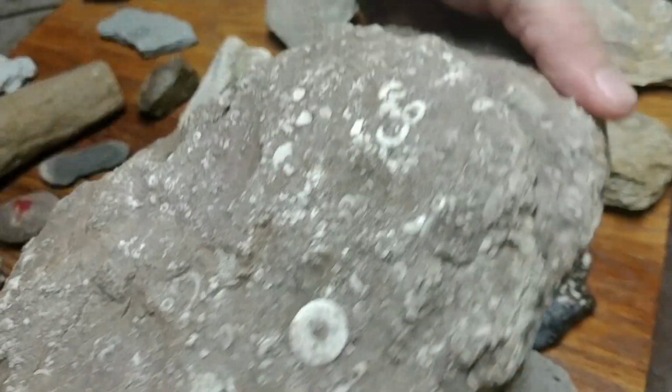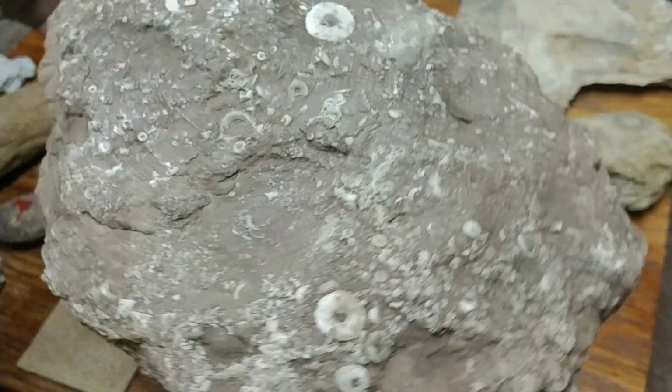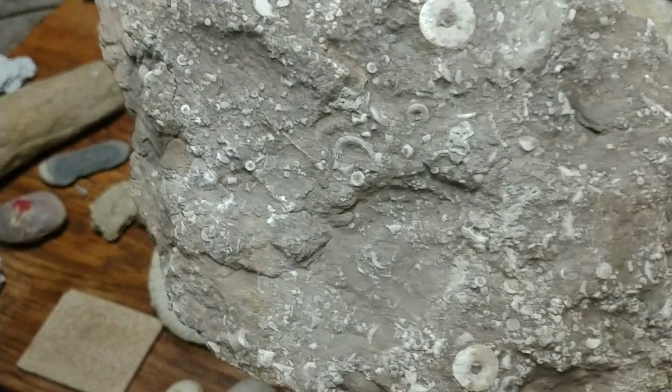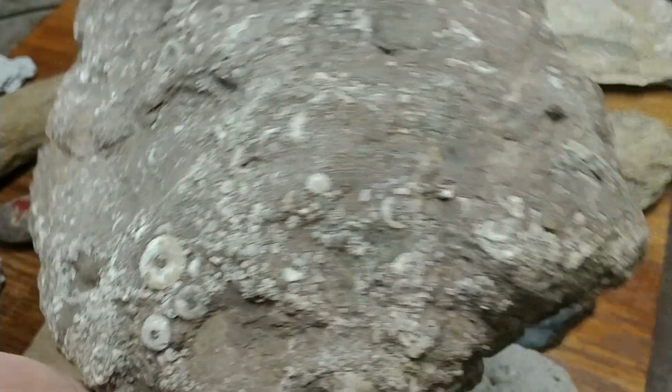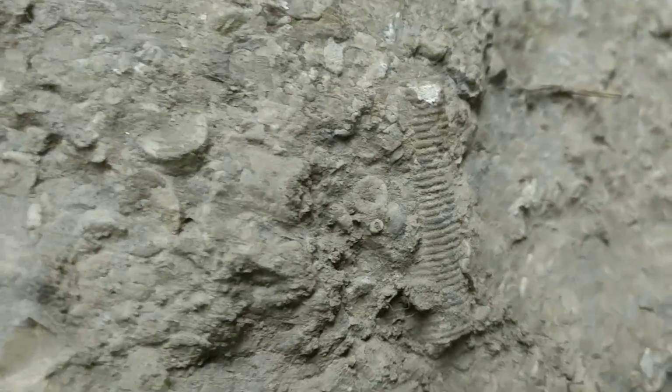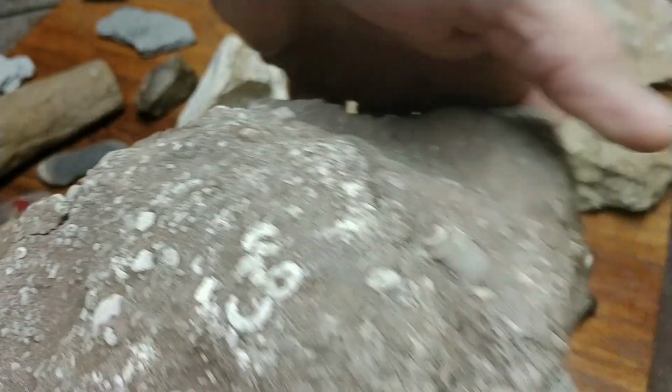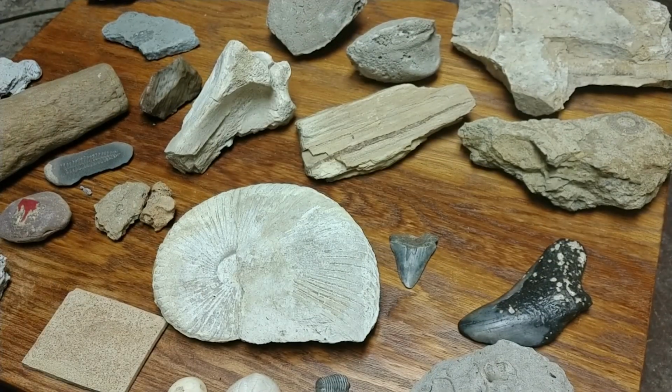This is another big piece of crinoids, and I don't know if there's anything else other than that in here, but you can see that there's a lot of remnants of those crinoids in this. It's a very heavy rock.